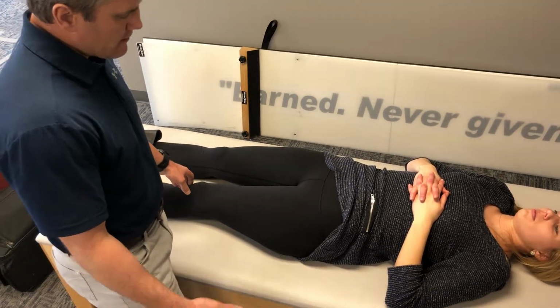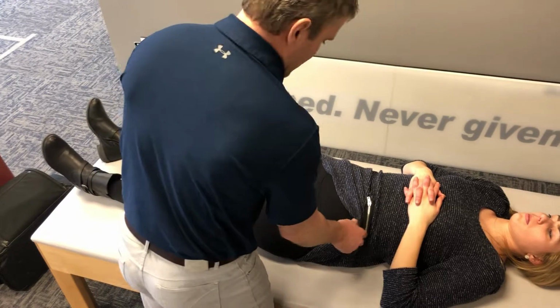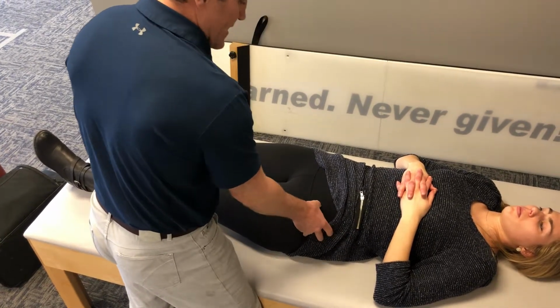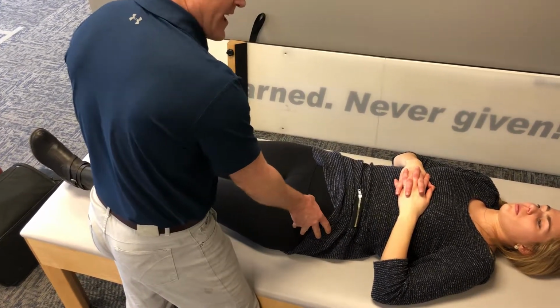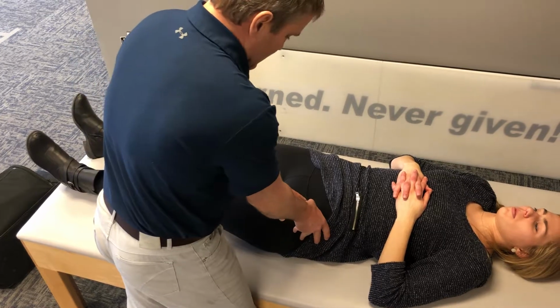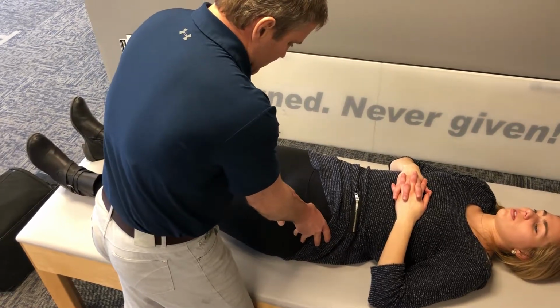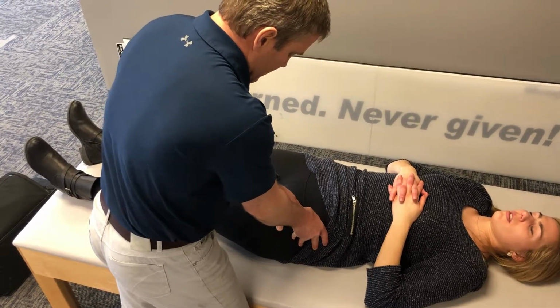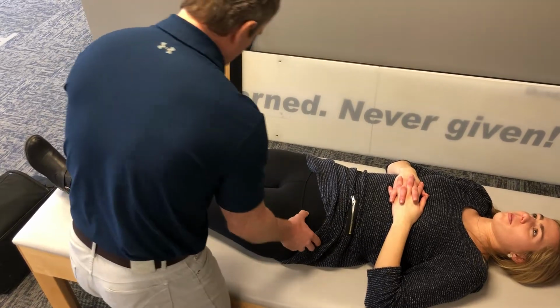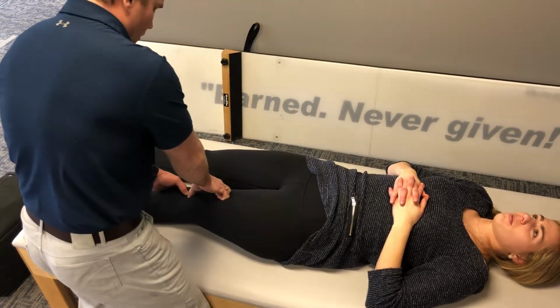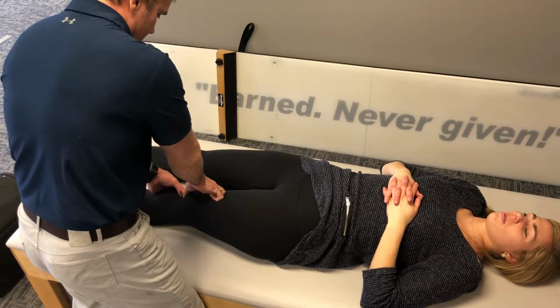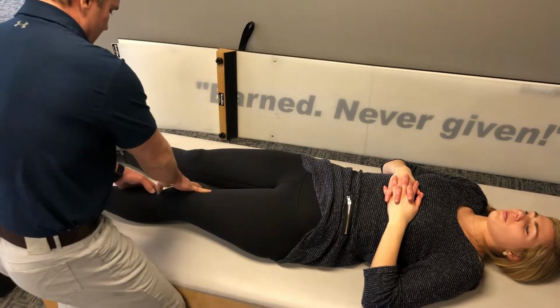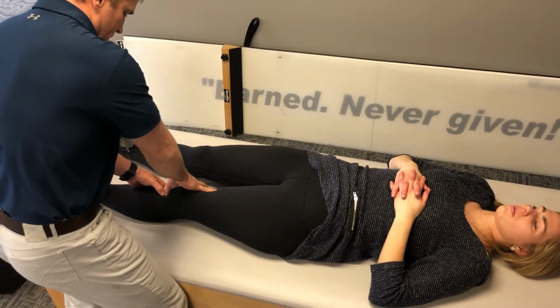So for the DFAMAT for rectus femoris, we're coming off ASIS down medially and inferiorly to the AIIS. Then we're going to come down off the quad tendon, superior pole of the patella, and then infrapatellar tendon.